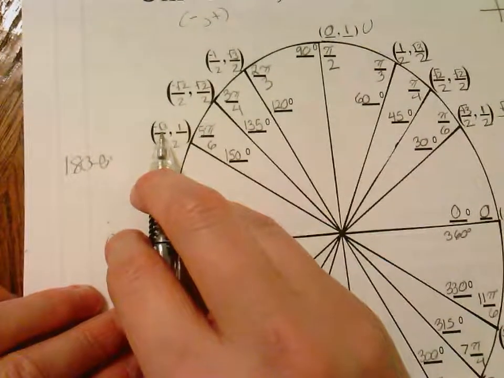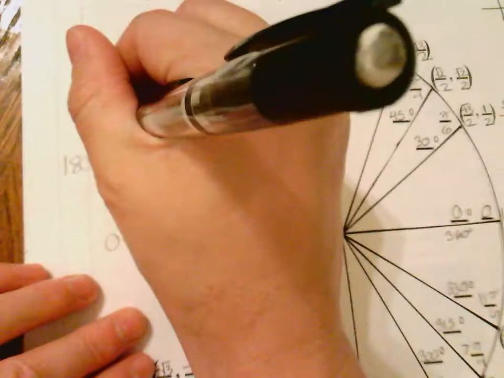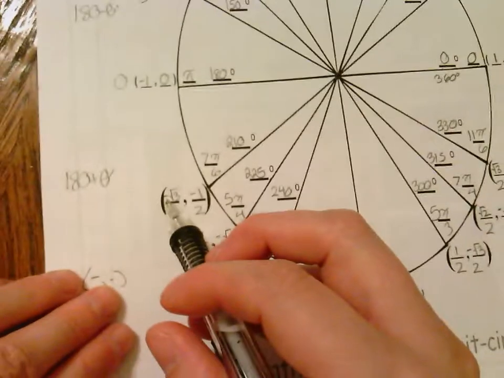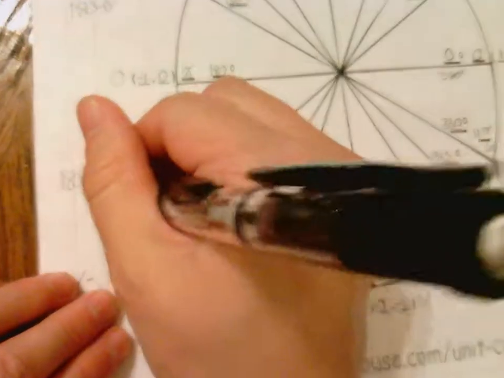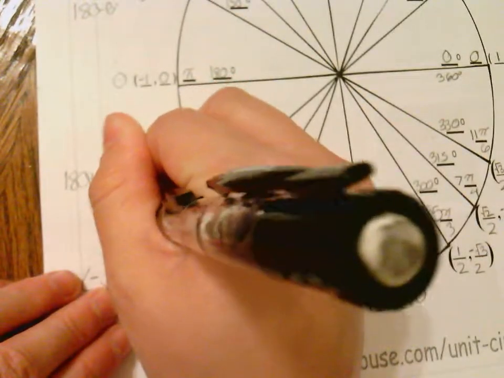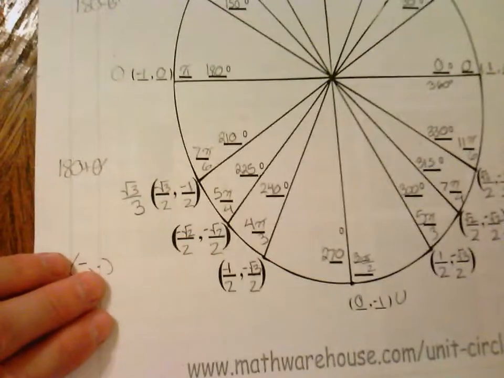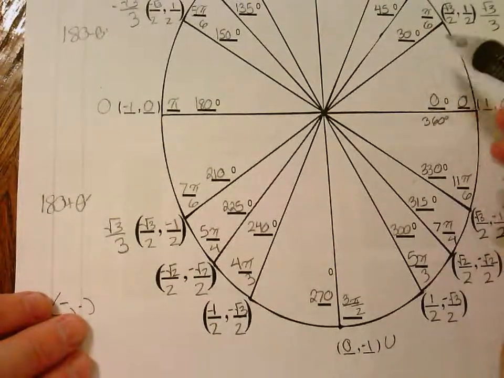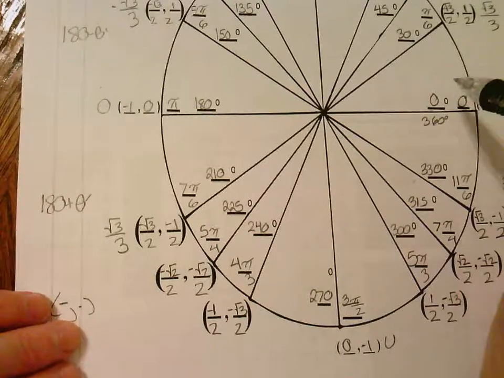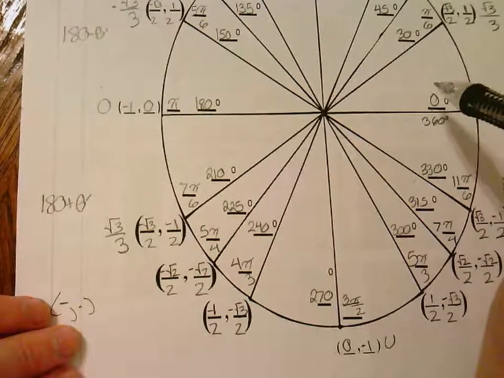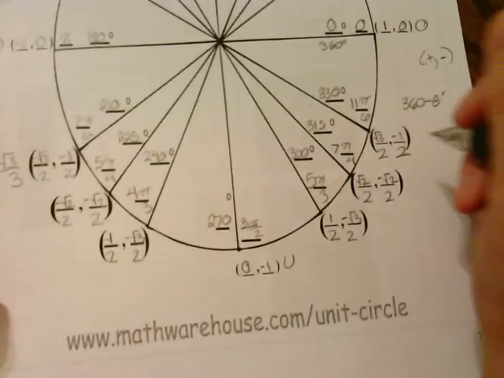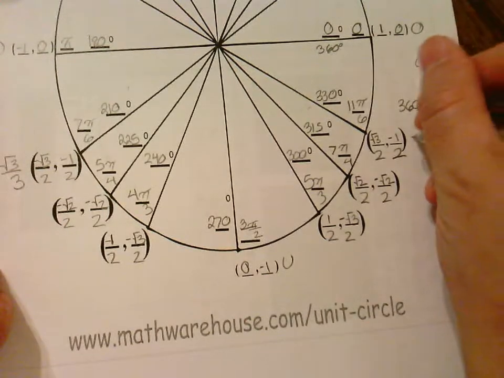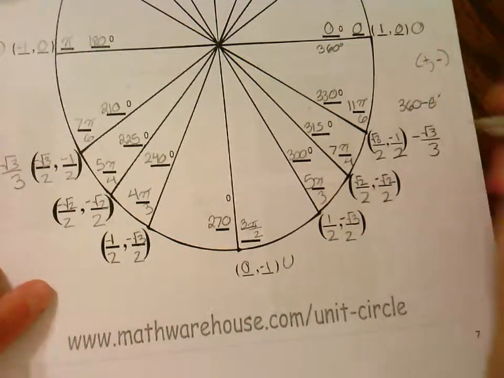We have a negative x, positive y, so that's going to be negative square root of 3 over 3. We have a negative x and a negative y, so that's going to be positive square root of 3 over 3. Remember, everything is symmetric. So these are 30-degree angles, so everything corresponding to like a pi over 6 or a 30 in some way will be square root of 3 over 3. Okay? And over here, positive over negative, opposite signs, negative square root of 3 over 3. Okay?